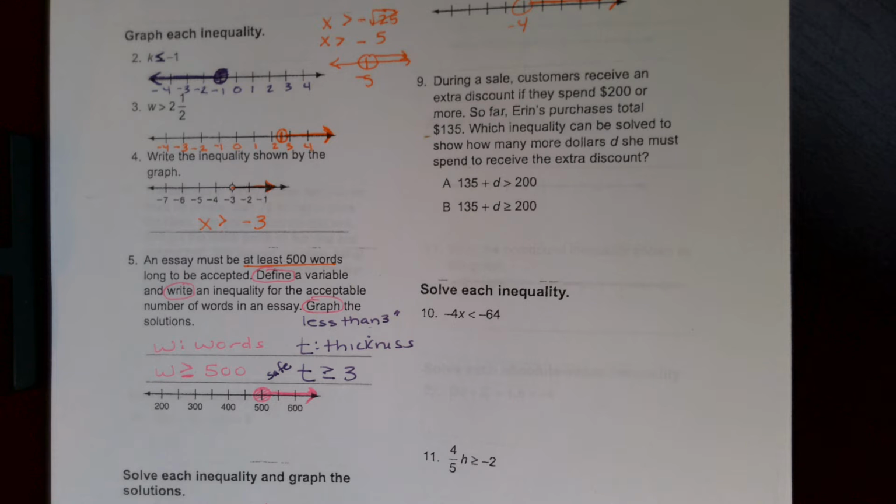They spend $200 or more. Oh, they receive an extra discount if they spend $200 or more. Sorry, finish the sentence, Kathy. All right, well, that's Mrs. Silva to you. So far, Aaron's purchases total $135. Which inequality can be solved to show how many more dollars, D, she must spend to receive the extra discount?